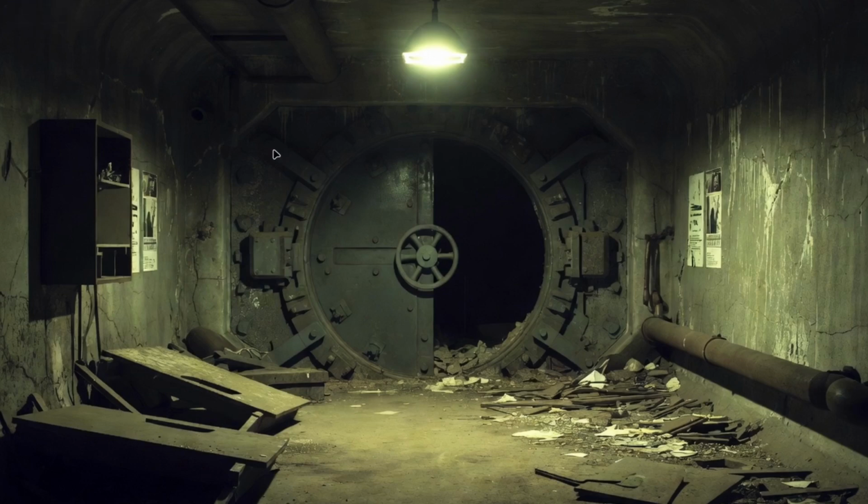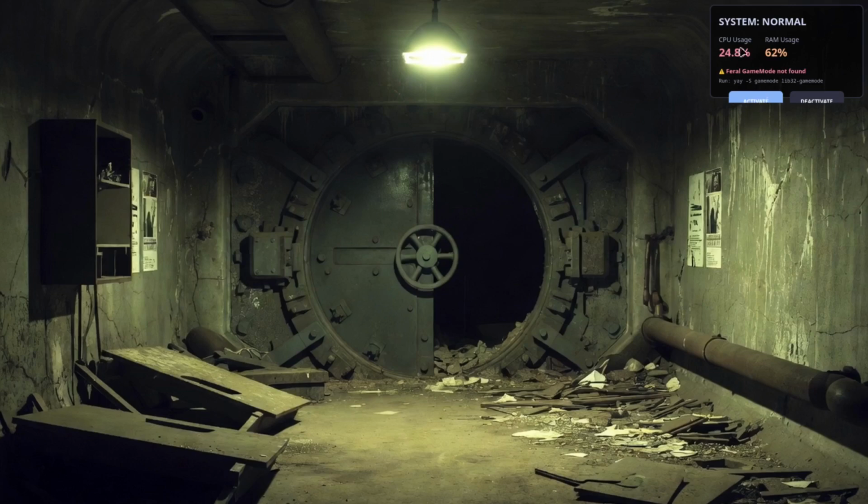So there's the timer, and then I made one for gaming. It's a bit screwed up. I should make this a bit taller, but because of my CPU usage and RAM at this moment.